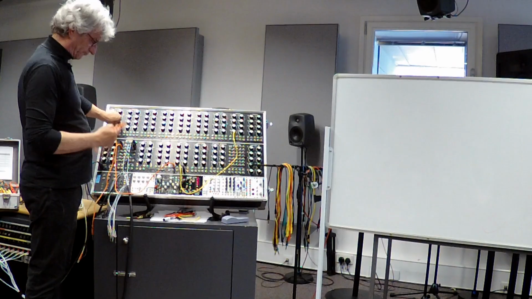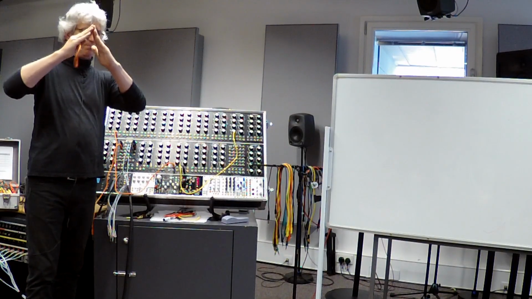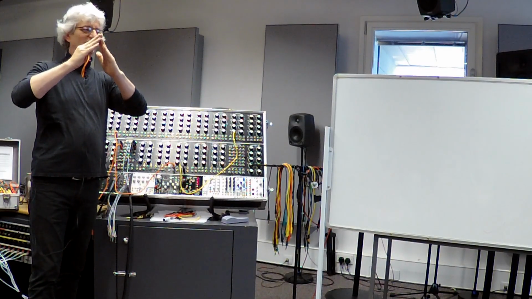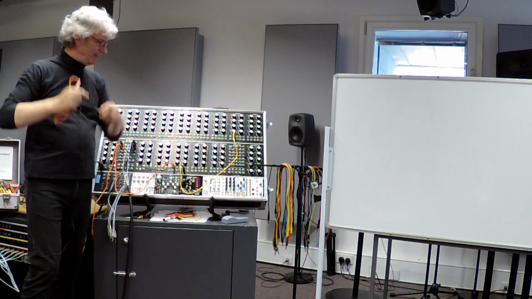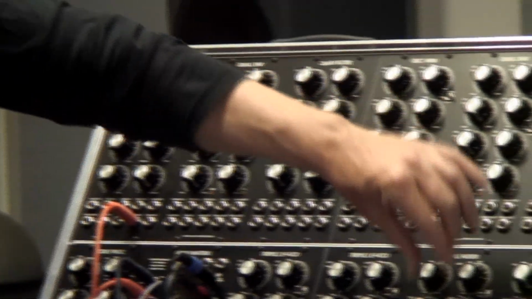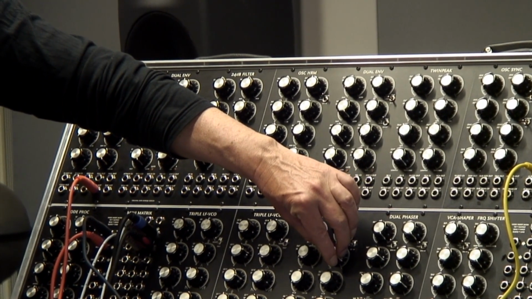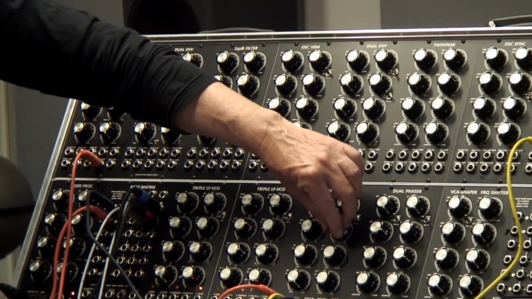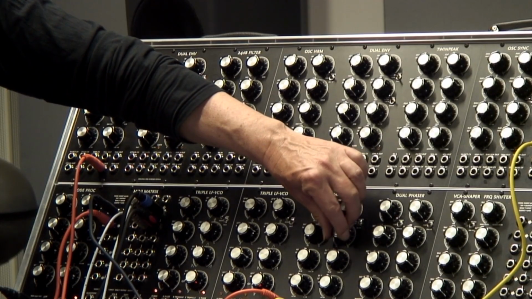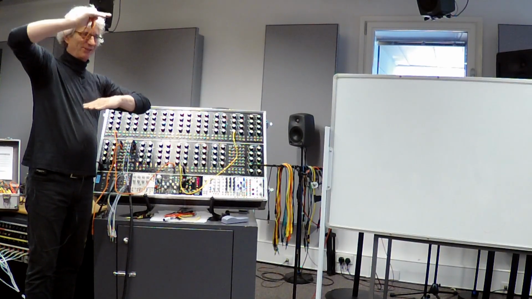Now, the triangle wave has a small peak, so that means it is brighter than a sine wave. But you can hear that if I open the modulation amount, you actually lose a bit of that brightness that you have here. Because now the triangle wave gets sort of compressed at the tops.